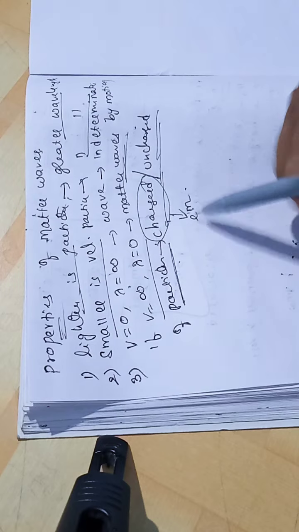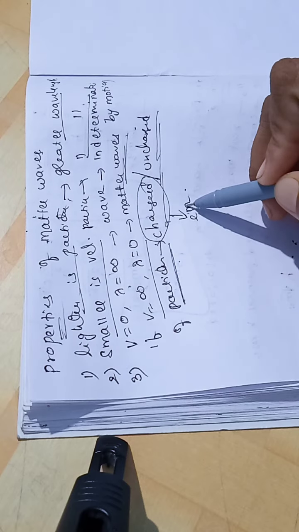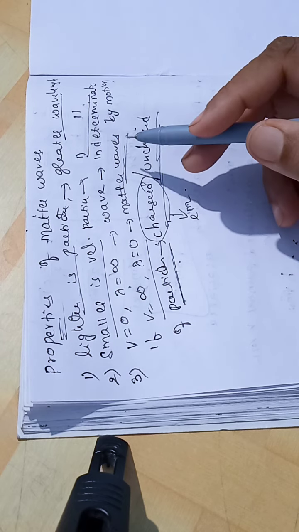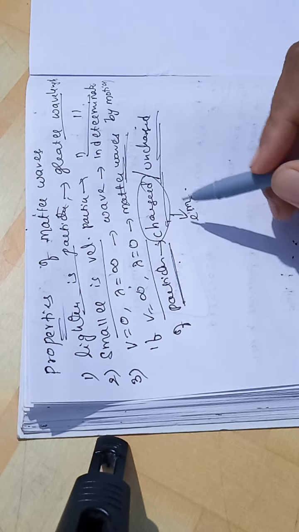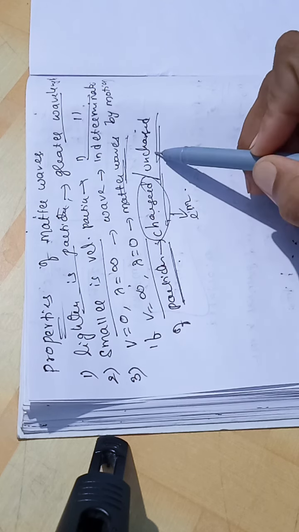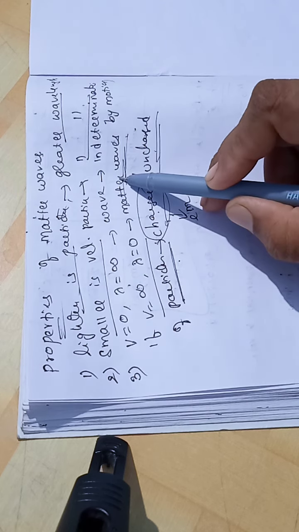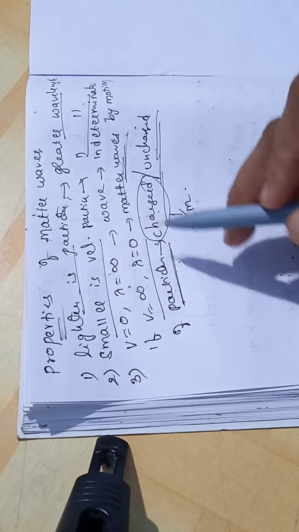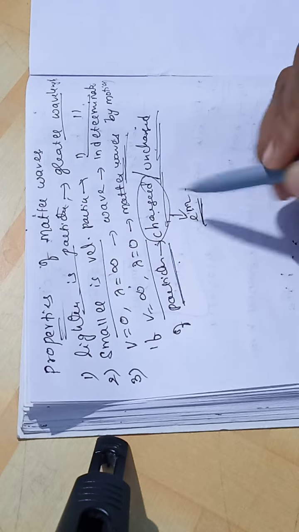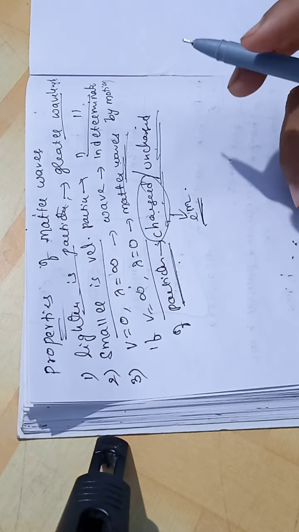So matter waves are not electromagnetic waves. They are some other kind of waves, because whether the particle is charged or uncharged, these waves will be associated with the particle. But for electromagnetic waves, the particle must be charged.